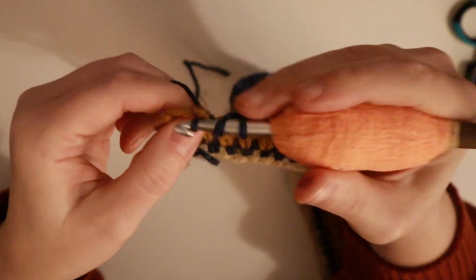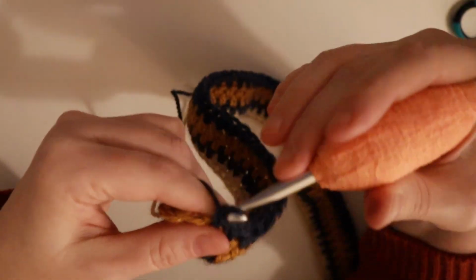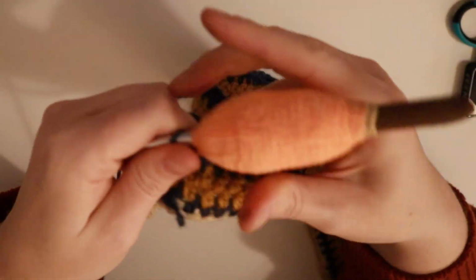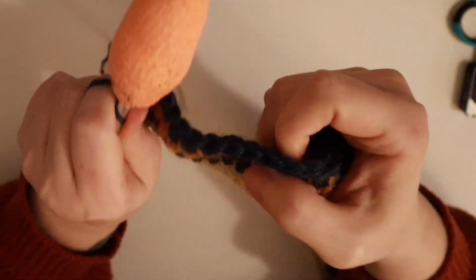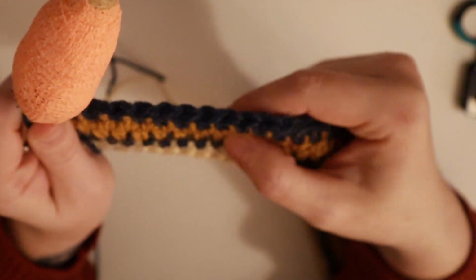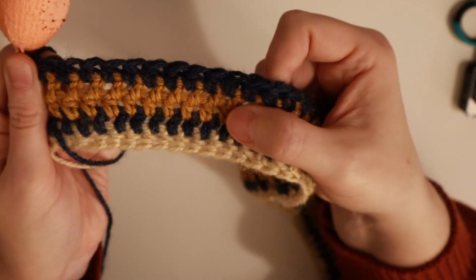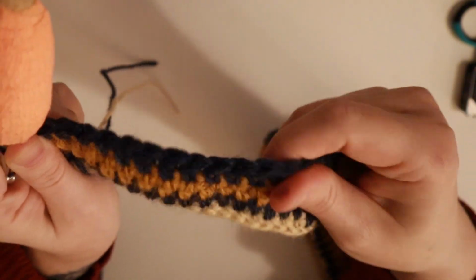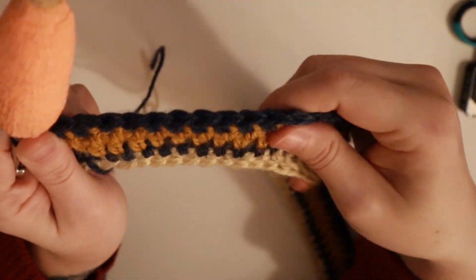What I like about the wide half double crochet is that it makes the fabric more bendable and pliable than if you just do regular half double crochets. It makes a very dense fabric, and I feel like this is more of a drapey fabric this way.